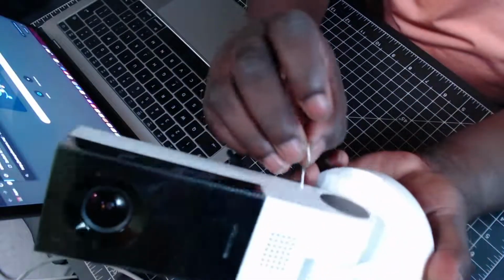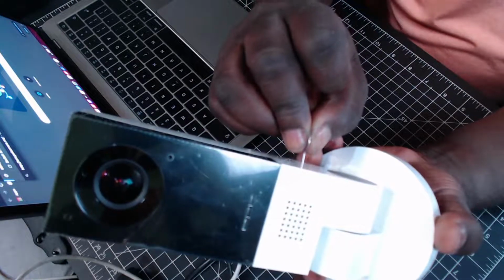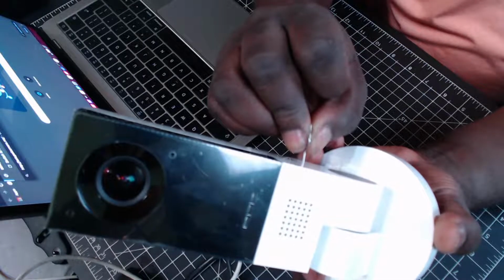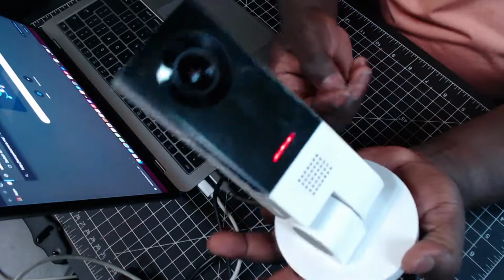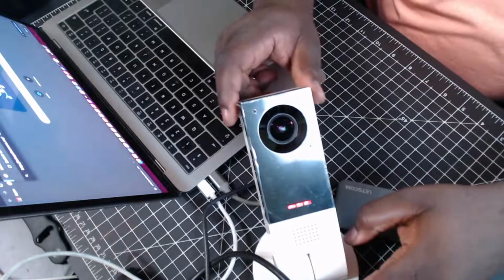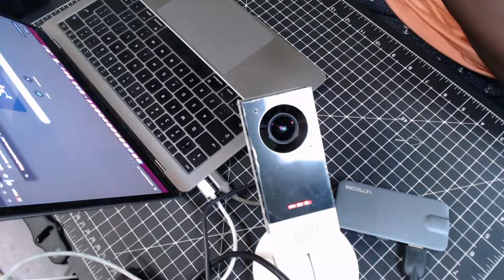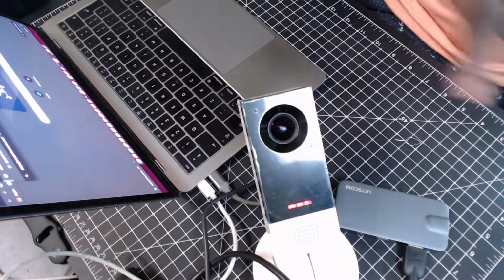So let's try that again. I'm going to try to reset it, and then let's see how this works. It's going to go through the sequence. It's going to start from red, then it will blink. Now, based on the chart we have, if it stays on red, it means it's powering on or off, or probably performing a system restart.